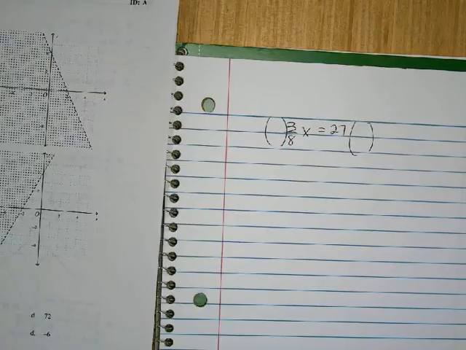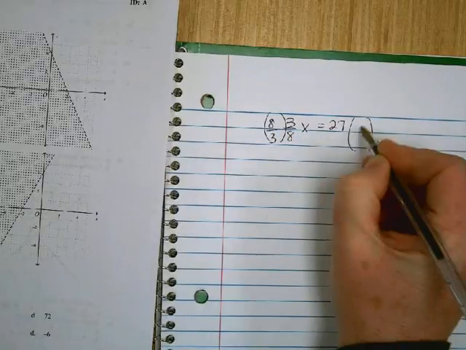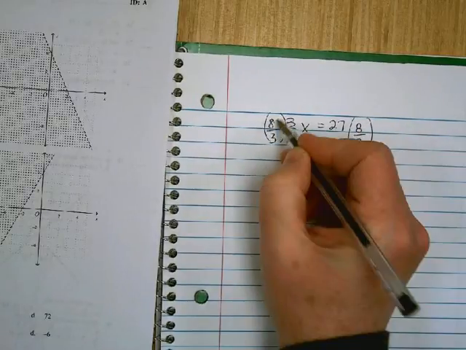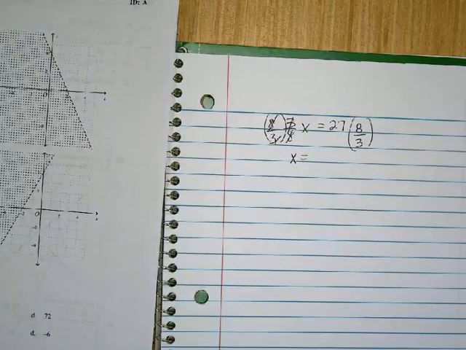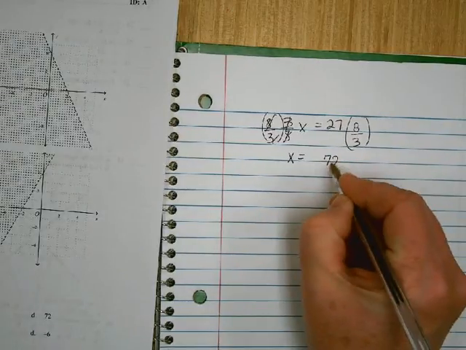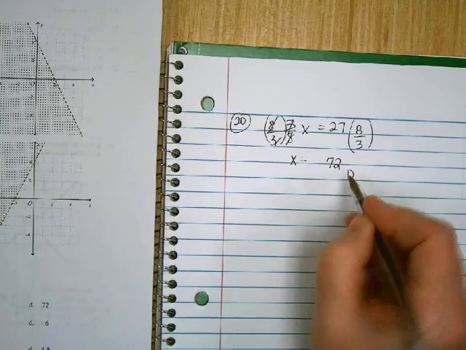Divide both sides by 3/8, which really means you're multiplying both sides by 8/3. These will all cancel, and x will equal 27 times 8 divided by 3, which is 72. So number 20, the answer is 72, which is D.